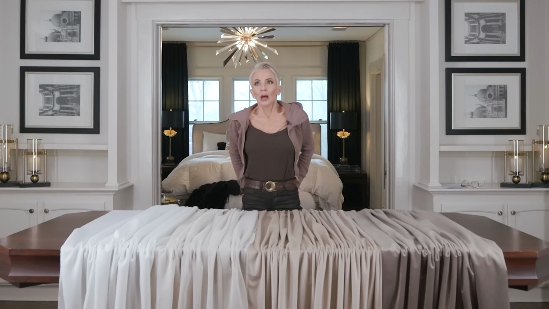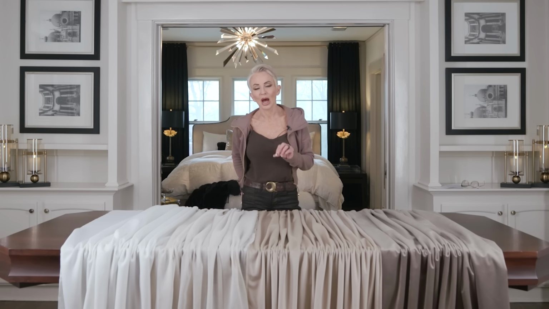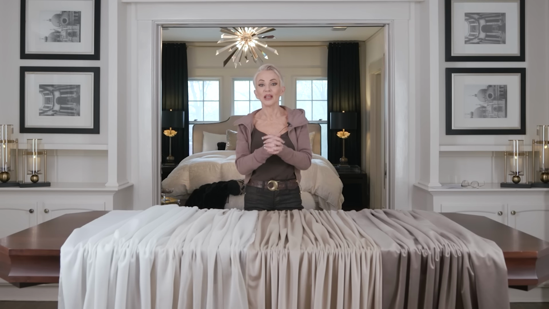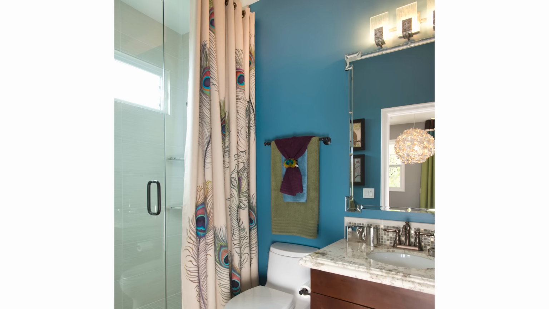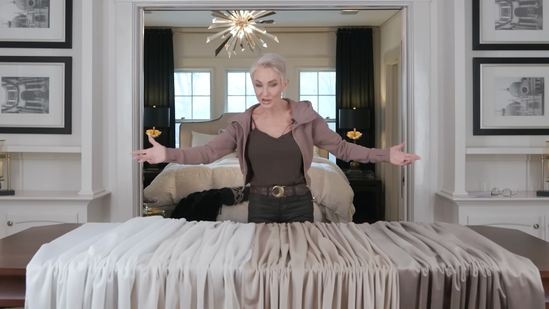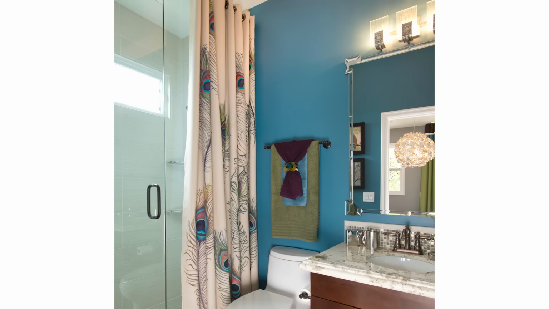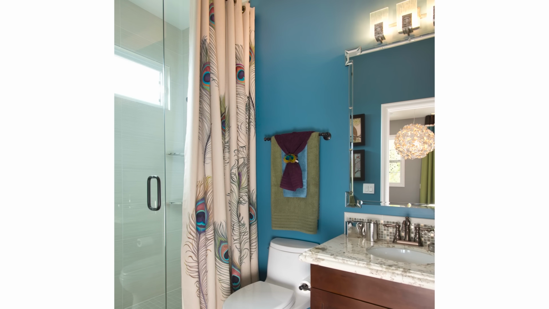Why is that? Let me just give you a caution about printed window treatments. Here's what happens. You may pick out, and in fact, I'm going to show you a shower curtain that I did in a little girl's bathroom years ago. I fell in love with this fabric. It was peacock feathers, and it was over $100 a yard, like 15 years ago. So we only got like 2.5 yards of it just to make this shower curtain and have this peacock feel. But the moment that you gather your fabric up to make your window treatments, you have no guarantee where that print is going to fall.